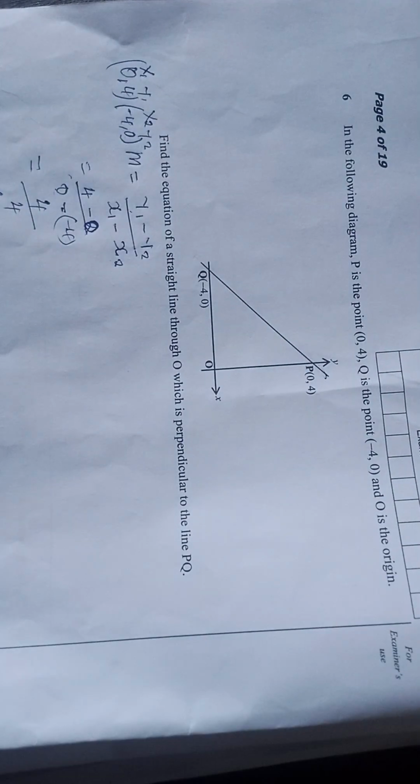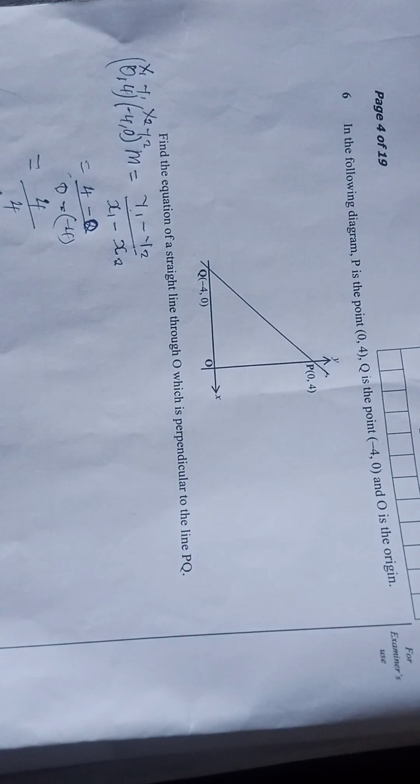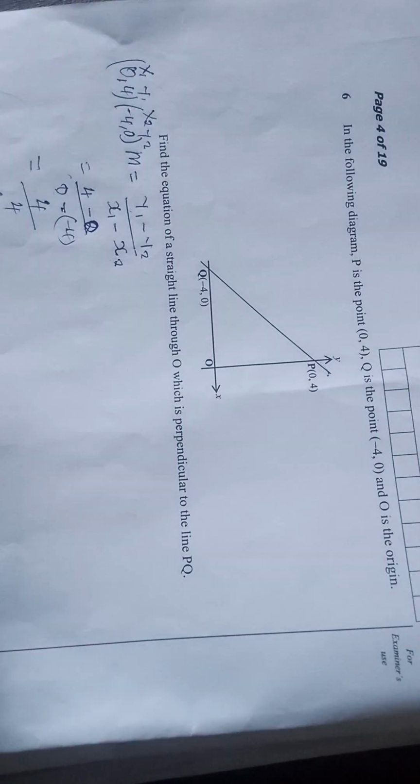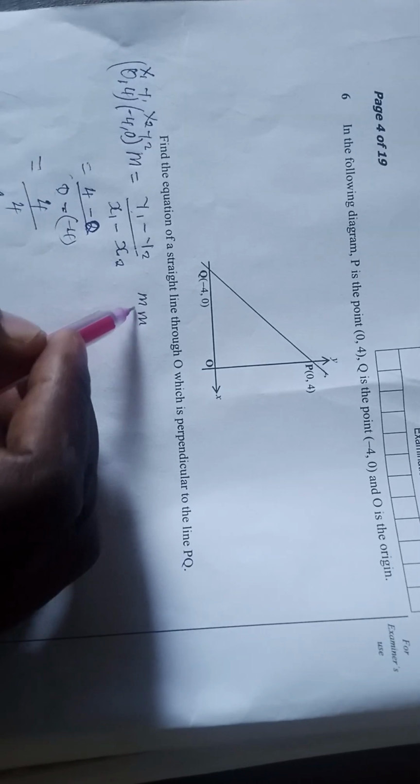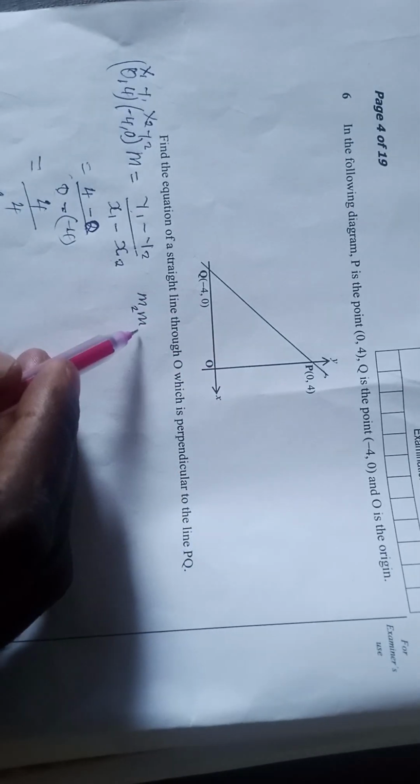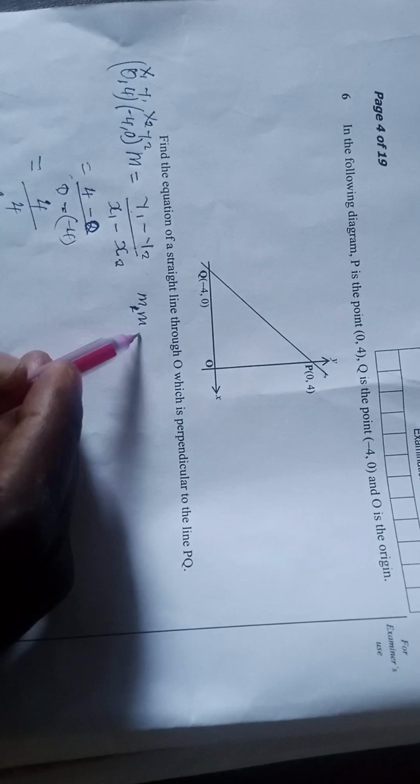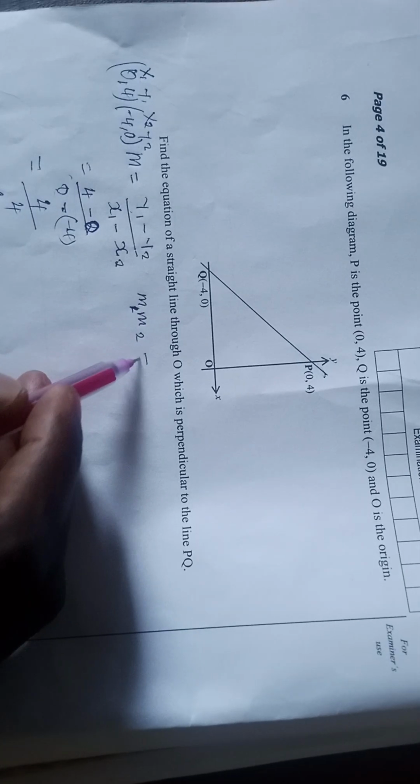Now let us find the gradient of the line which is perpendicular to this same line. There is a very good formula that we use for finding the gradient of a perpendicular line. We name this one gradient 1, so gradient 1 times gradient 2 equals negative 1.